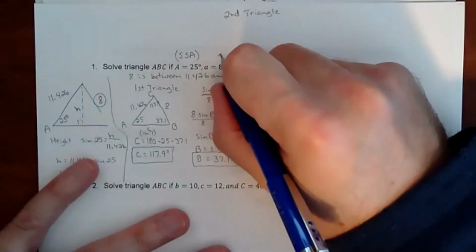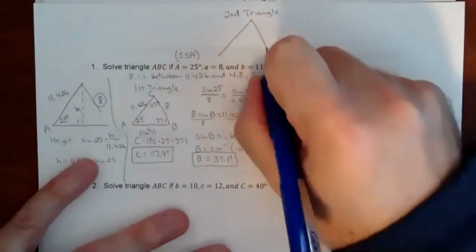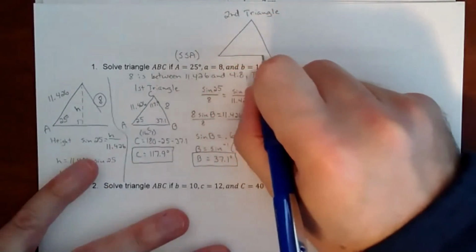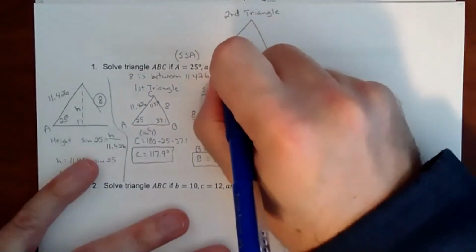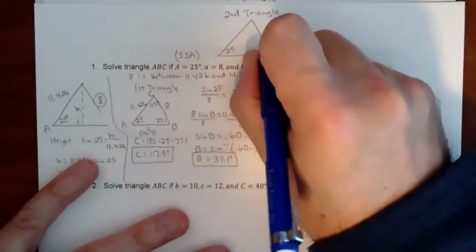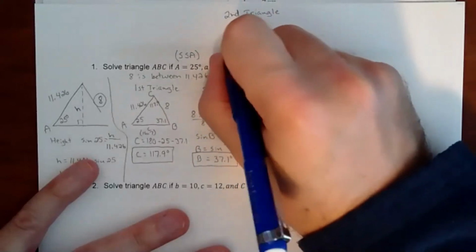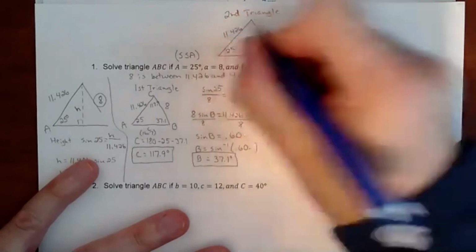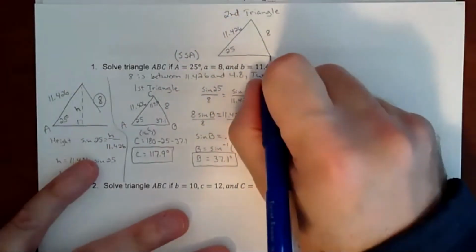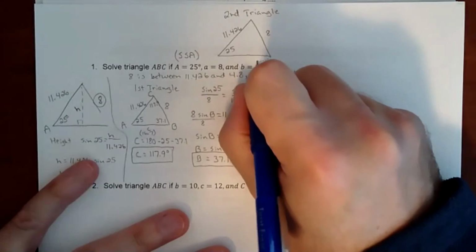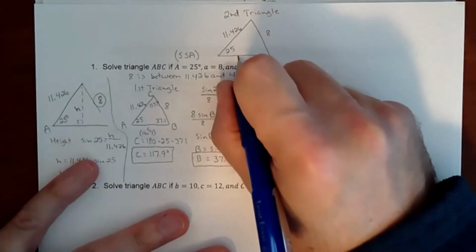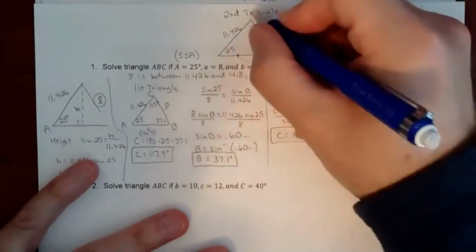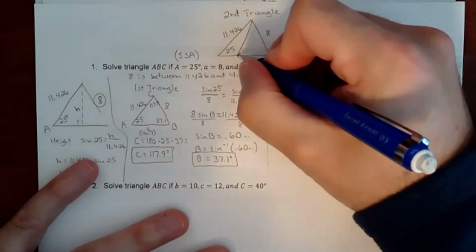So what we have going on is this was 25, this was 8, and this was 11.426. Okay, but this piece is just the right size that it could swing to here and make a second triangle.